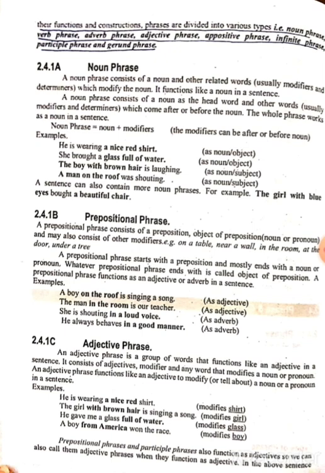First of all, we discuss what is a noun phrase. A noun phrase consists of a noun and the other related words, usually modifiers and determiners, which modify a noun. It functions like a noun in a sentence.